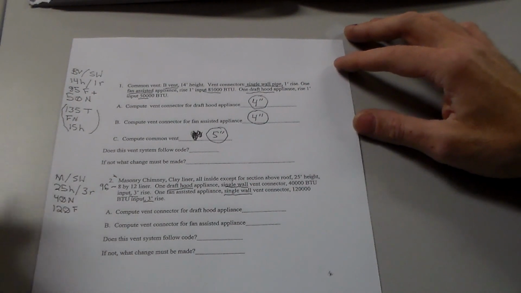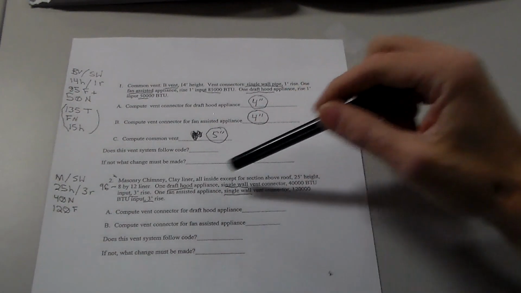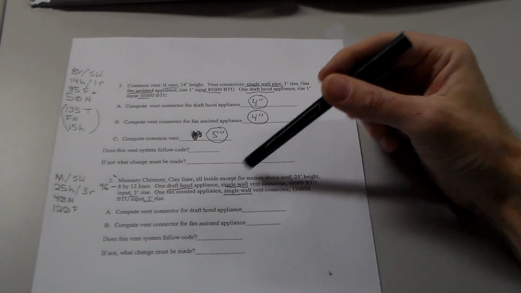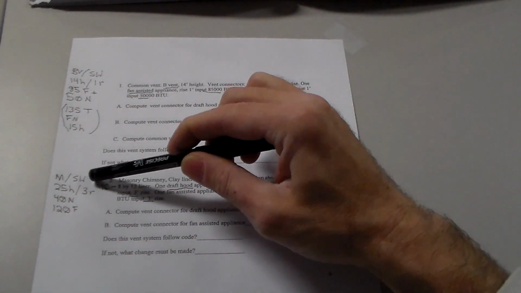So I have all the info I need. Now I can look. So now I got to get on the right table. I have 2 units, so it won't be sideways. It's going to be the normal way. Masonry with a single wall connector.